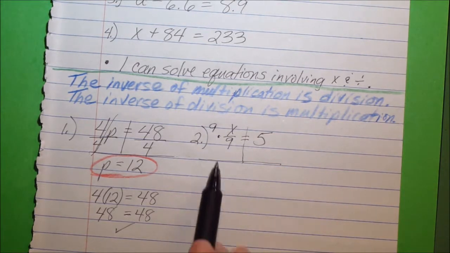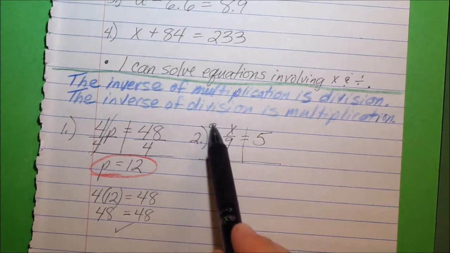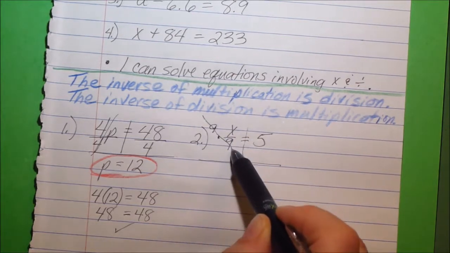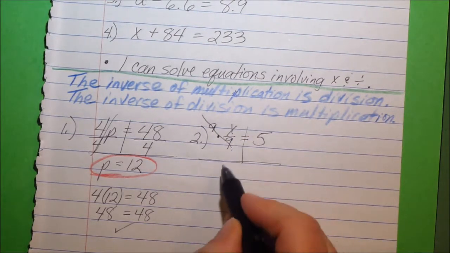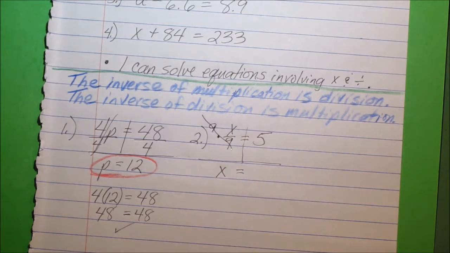I'm going to show you later why I put 9 up here. Just hang with me right now. I'll show you later why that happens. All right? 9, when I put it up there, evicts the 9. And now the x is all by itself, just like it wants to be.